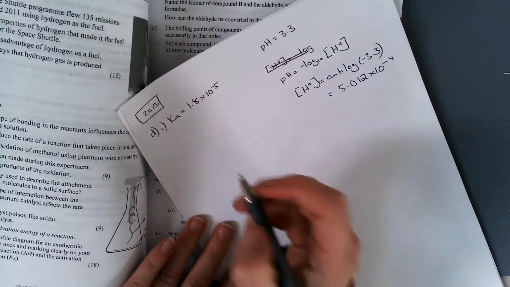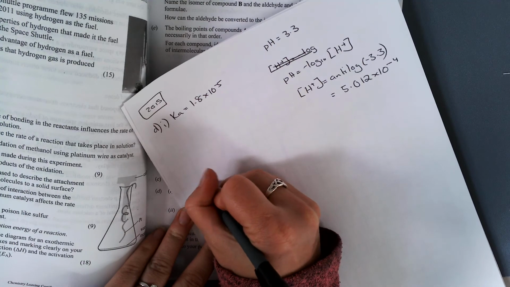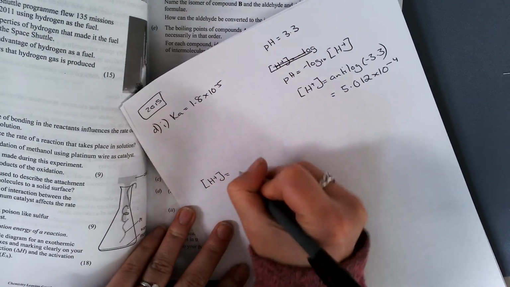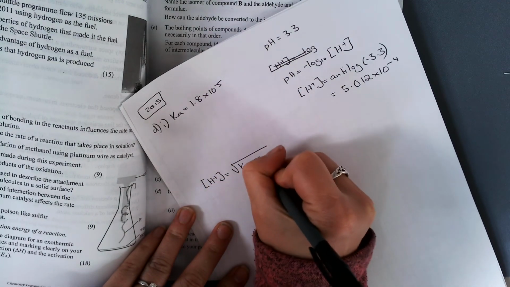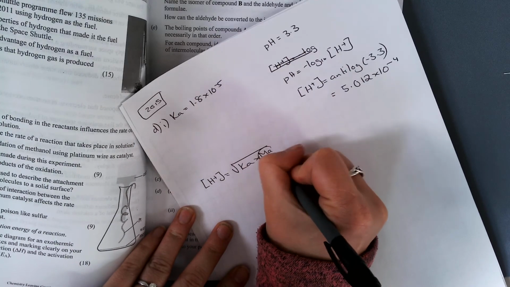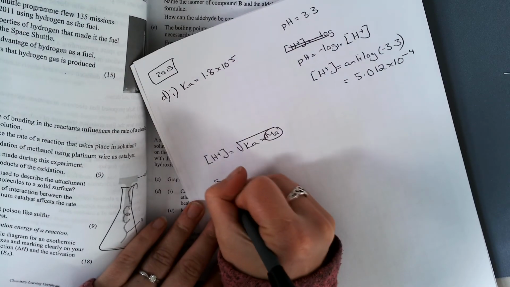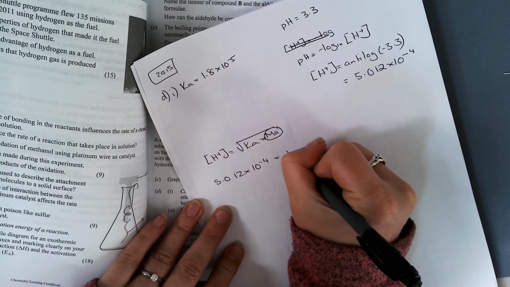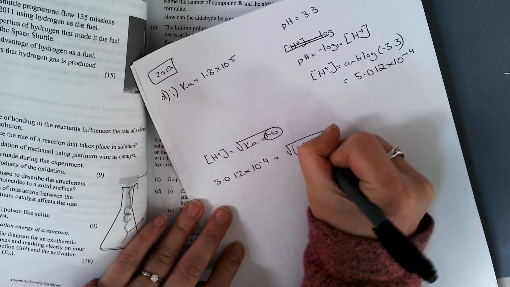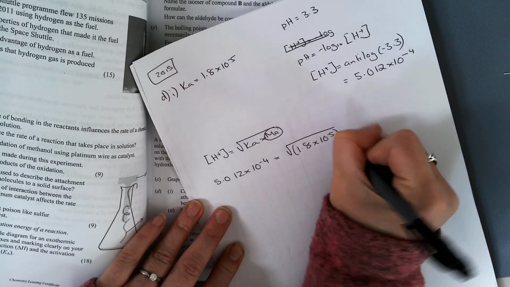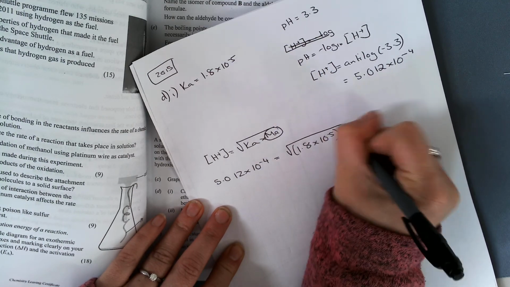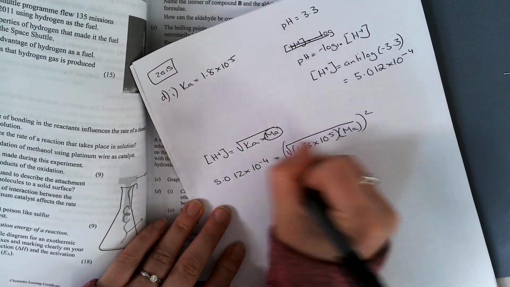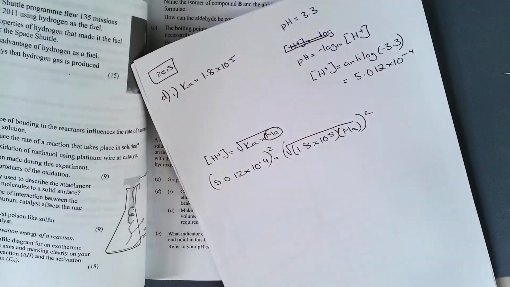Okay, so now what I have is H plus equals the square root of Ka by Ma, and remember it's Ma that I'm looking for, my concentration at the start. So 5.012 by 10 to the minus 4 equals the square root of 1.8 by 10 to the minus 5, given in the question, multiplied by Ma. What do I do? I square both sides.